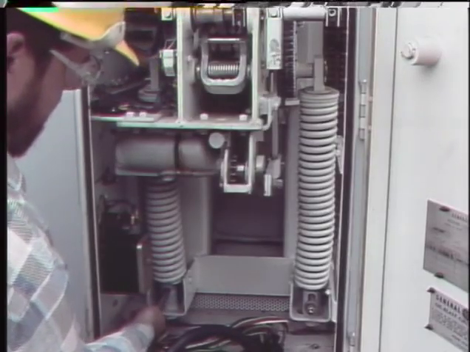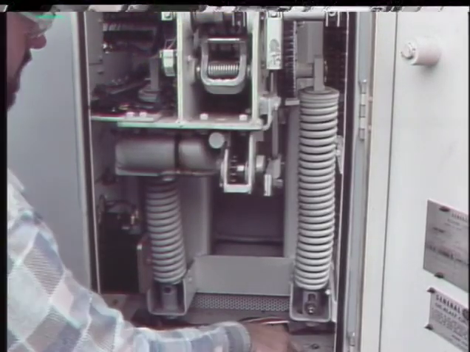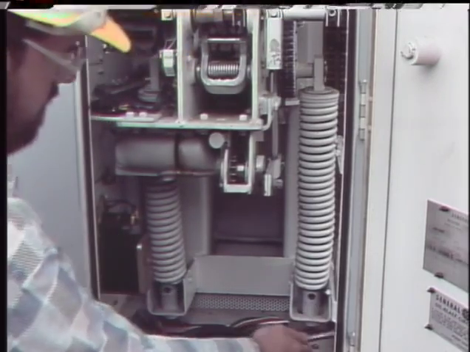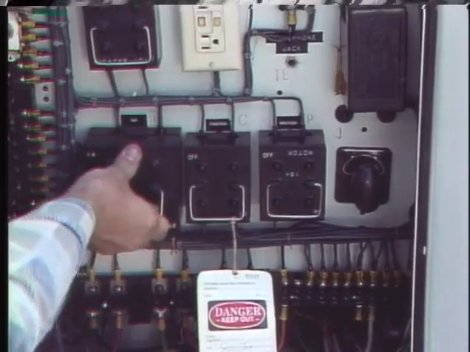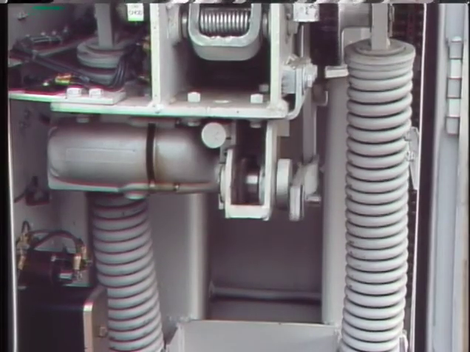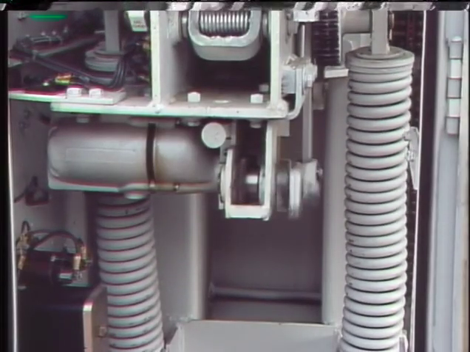The same is generally true for motor spring operating mechanisms. The blocking is removed, the control circuit is energized, and the operating mechanism is electrically operated to see if it works properly.